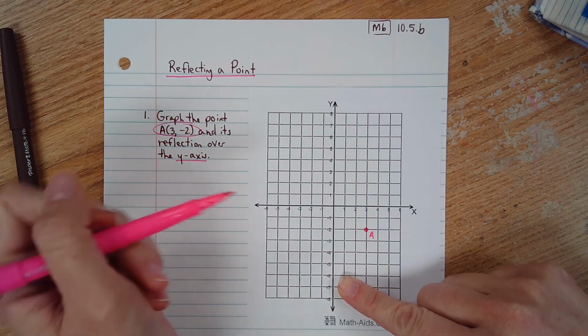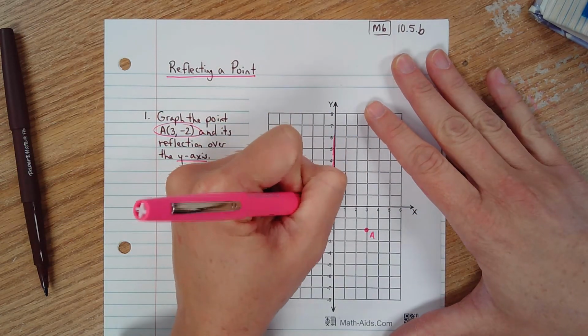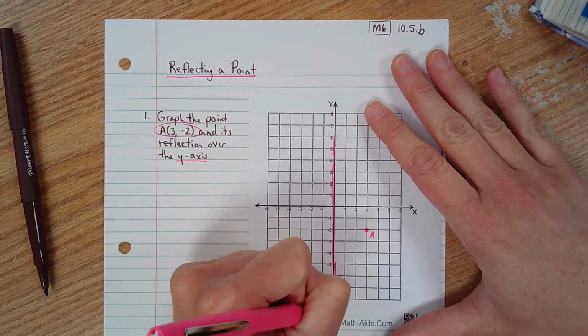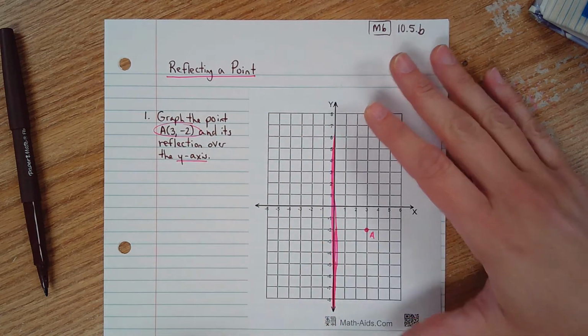We're reflecting it over the y-axis. So that means this is our line of reflection now. Sorry, I'm drawing that really messy. That's the line we're reflecting over.